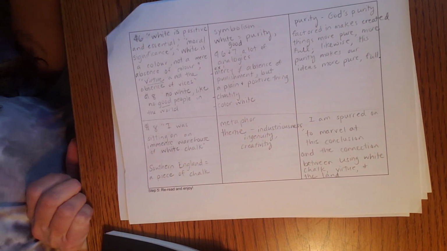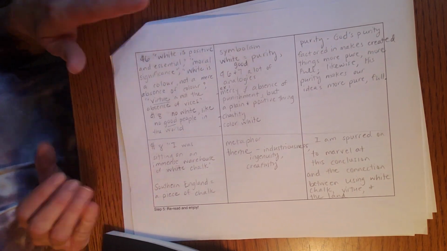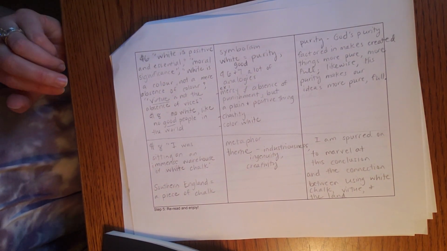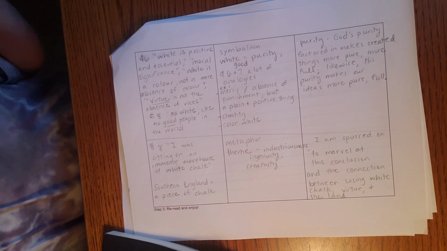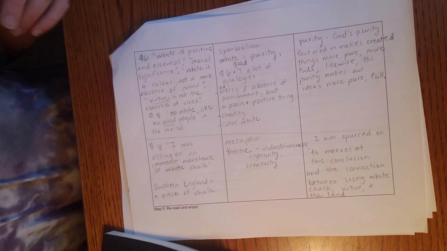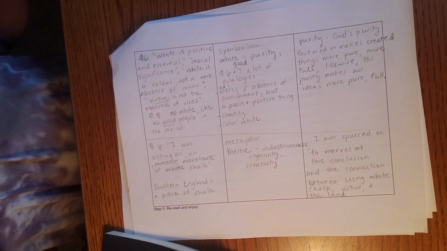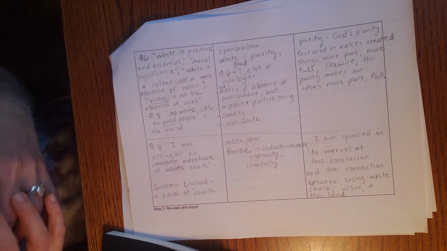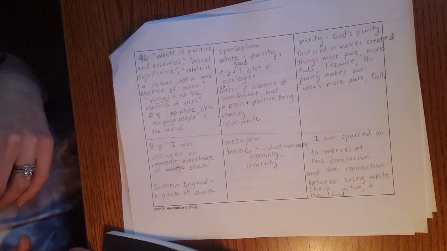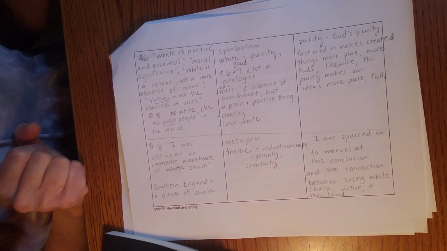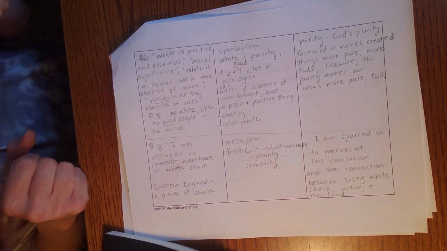It talks about this interesting symbolism of white being a symbol of purity and good, as it is in a lot of literature. That's a very common symbol. White is positive and essential. He says it's not just the absence of black or the absence of color, but it is this thing that you can touch. And it is like virtue. It's not the absence of vices, but it is this thing that you can hold.